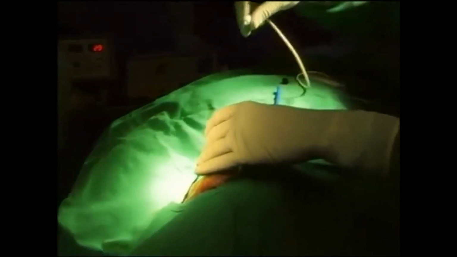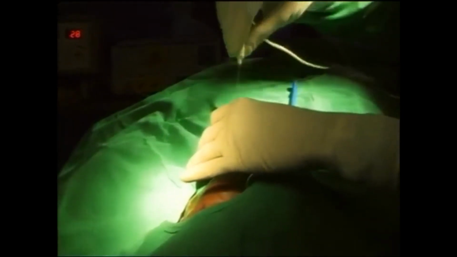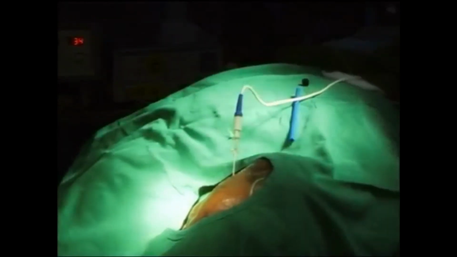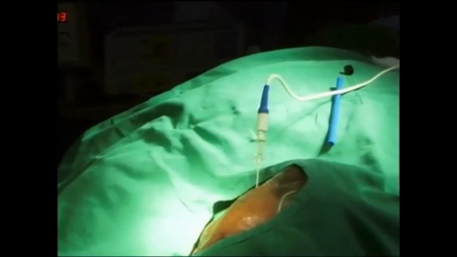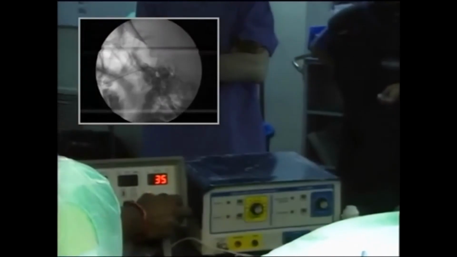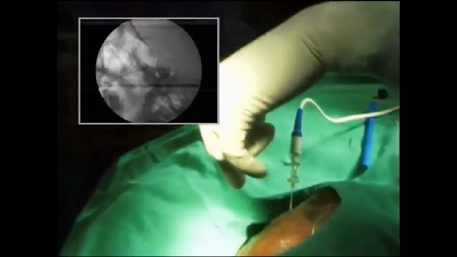Okay, now we'll do the stimulation. Sensory, motor stimulation, motor. So doing motor stimulation now. If the camera can come towards the head end and focus here, this side.